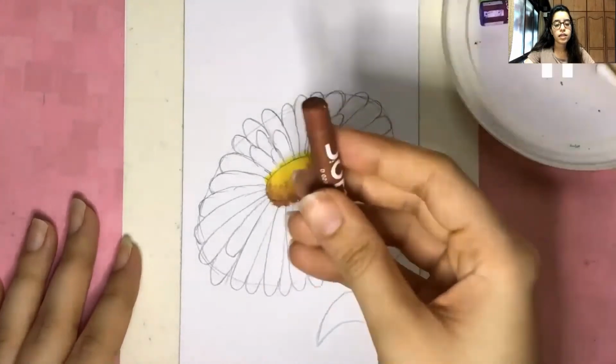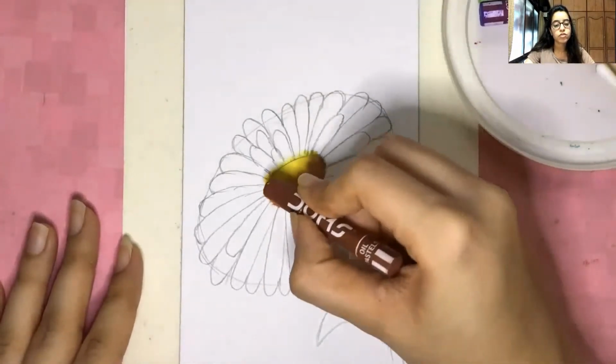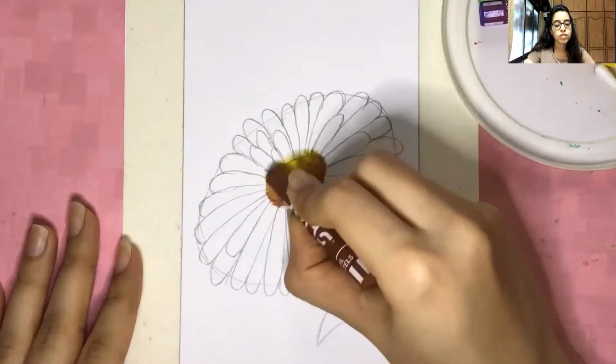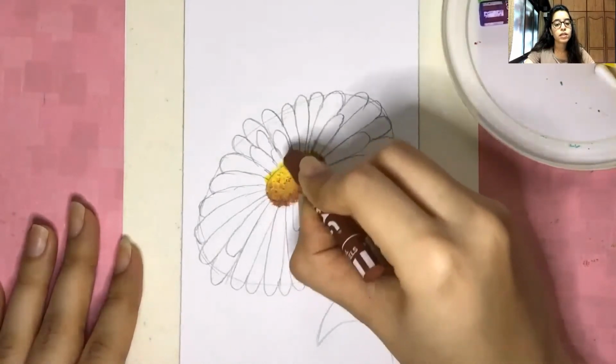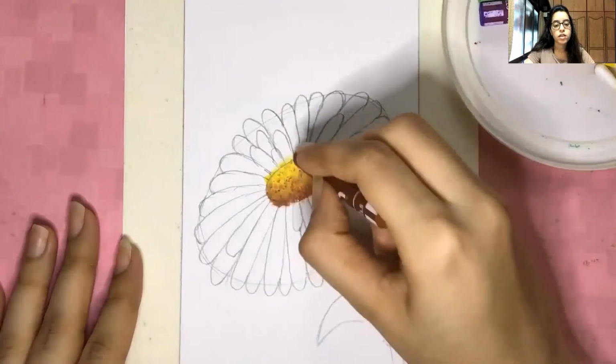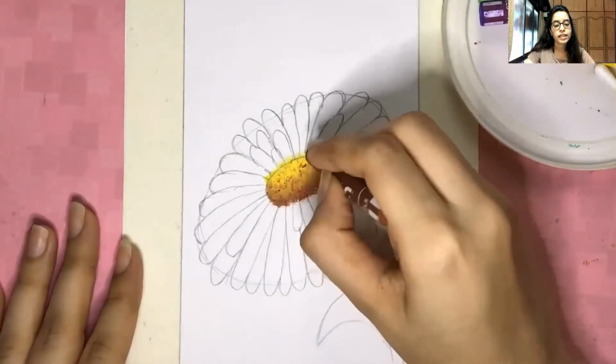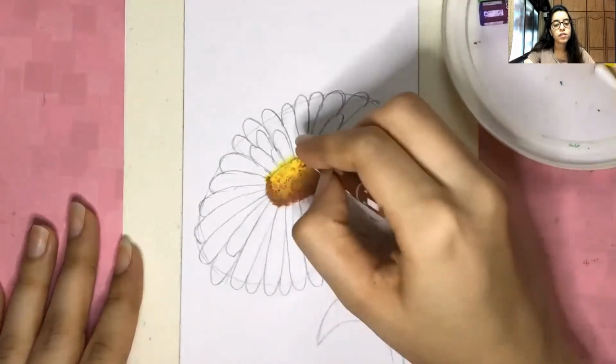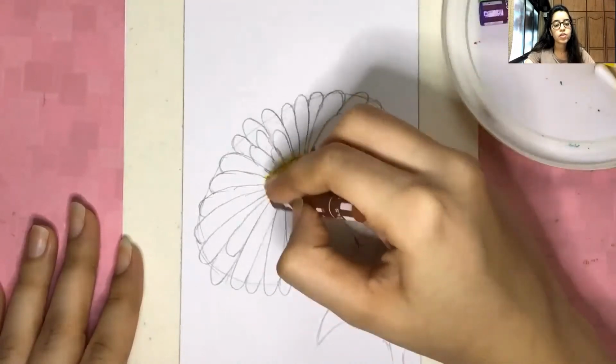Then I'm taking this brown shade again. I'm going to tap this at the yellow section, and it will automatically create these dots. So just tap the color lightly on the yellow area, and it will automatically create these dots.